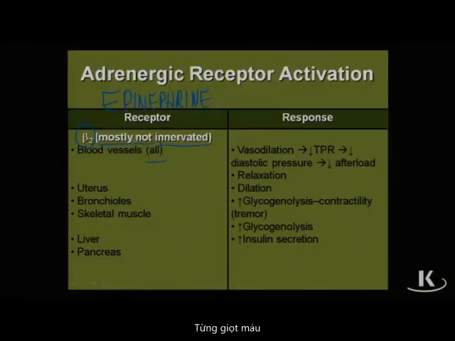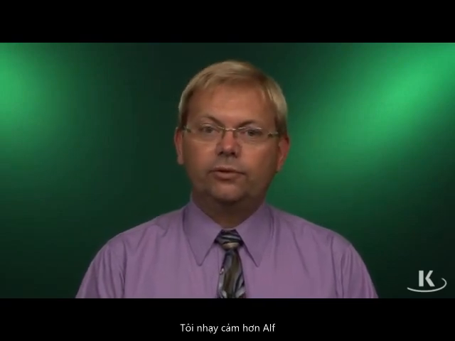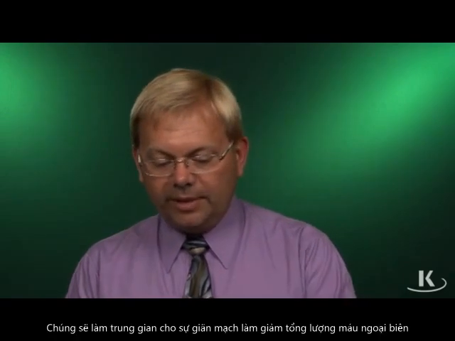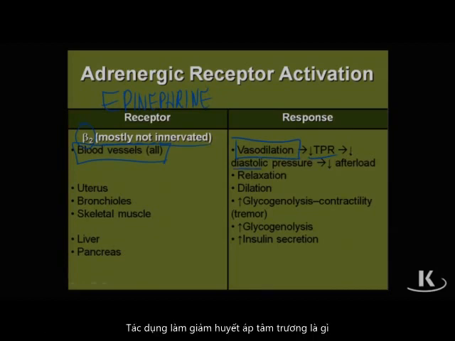Every single blood vessel has a beta 2 receptor. And beta receptors, let's recall, are more sensitive than alphas to stimulation. Those beta 2 receptors will mediate vasodilation. They will decrease total peripheral resistance. In effect, they would decrease diastolic pressure, decrease afterload.